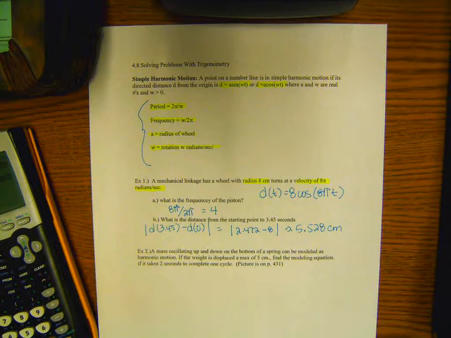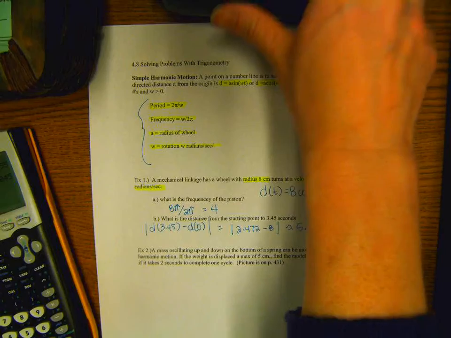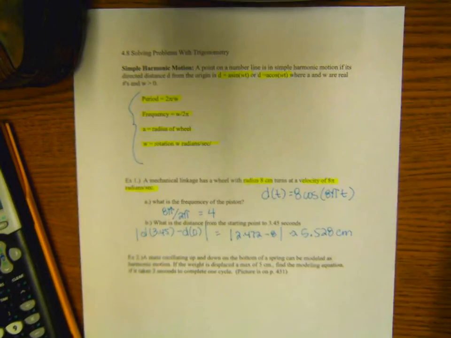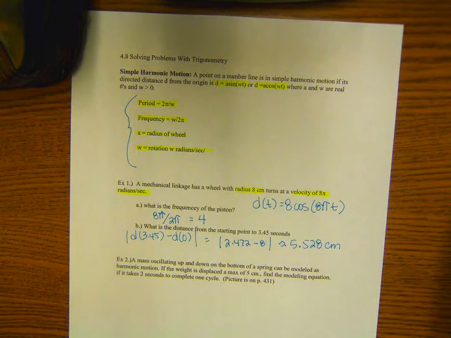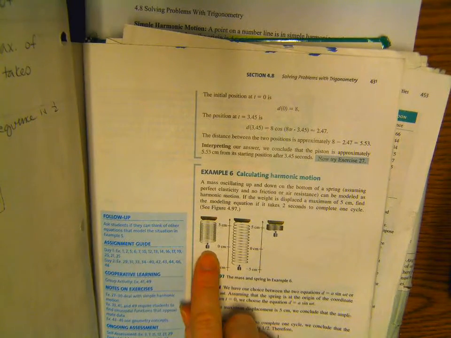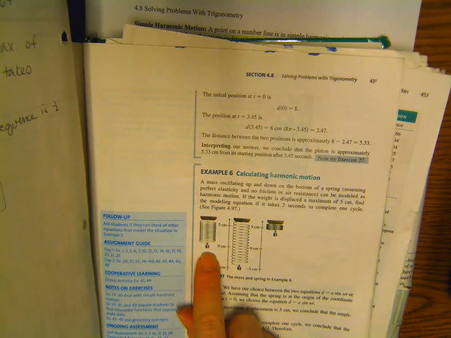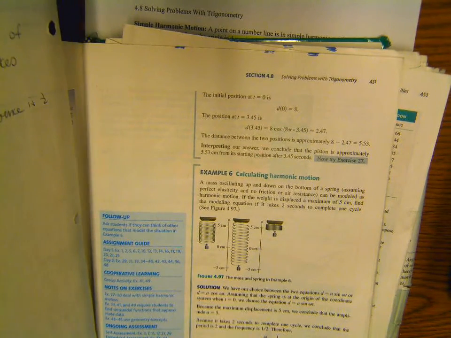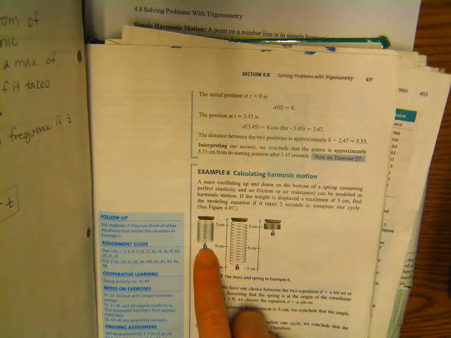Okay. So 431. Yeah, 431. So hopefully you can see, so here's like the weight attached to the spring. Do you see initially it starts at 0? Okay, and then, so if I was taking this from the picture, do you see how it starts halfway between its maximum and minimum?